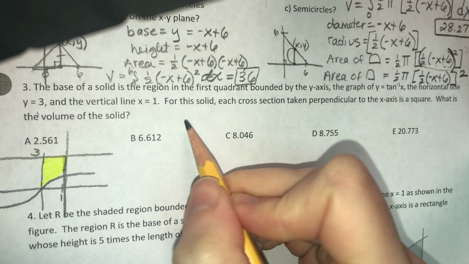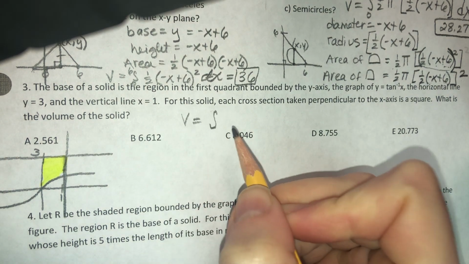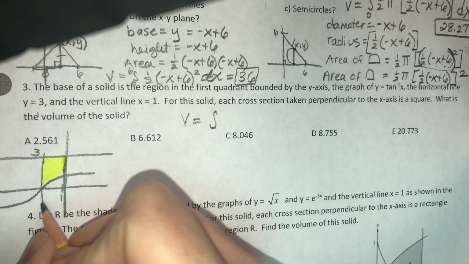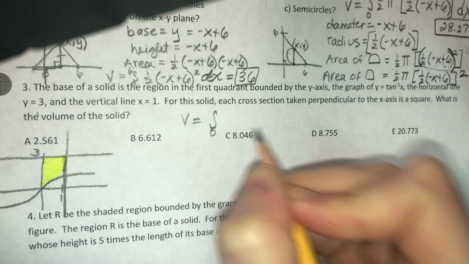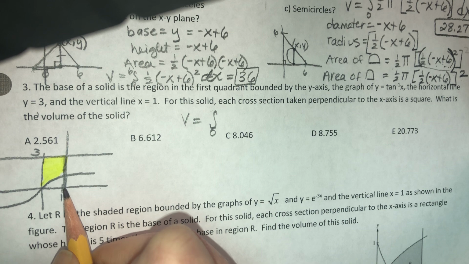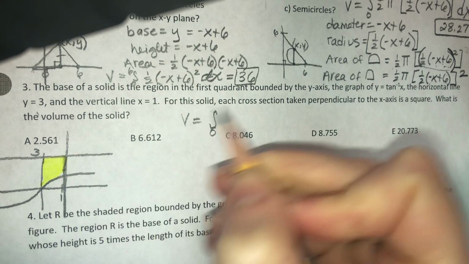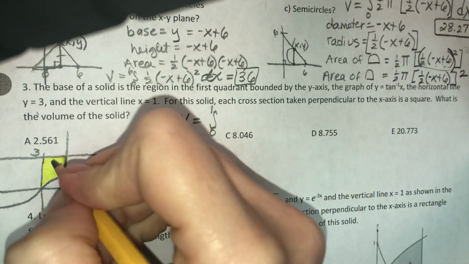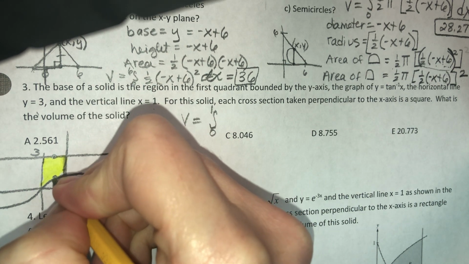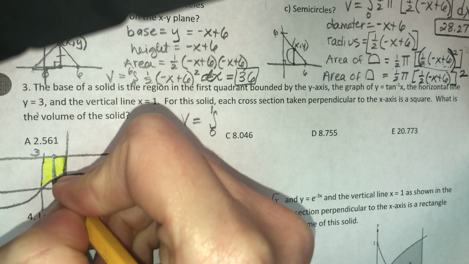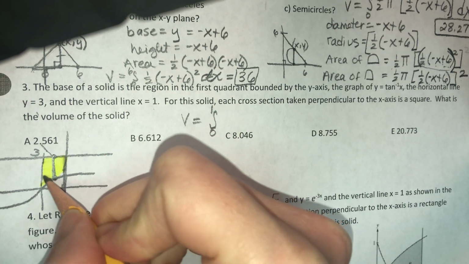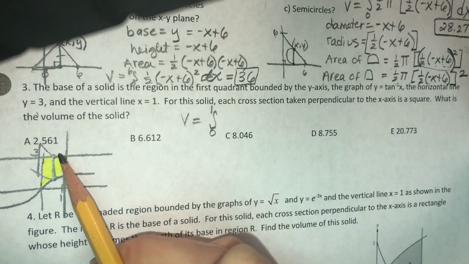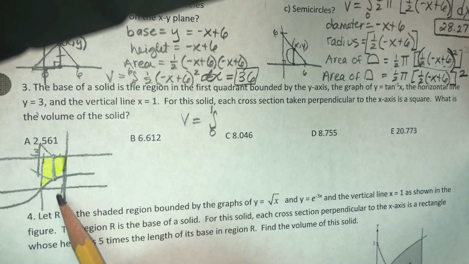So for my volume formula, the integral is going to start at the y-axis, which of course is where x is 0, so the leftmost x is 0. And it goes to the line x equals 1, so the upper limit of integration will be 1. Now, we have a square cross-section, so my square sits with a base that extends from the function y equals 3 to the function inverse tangent of x.